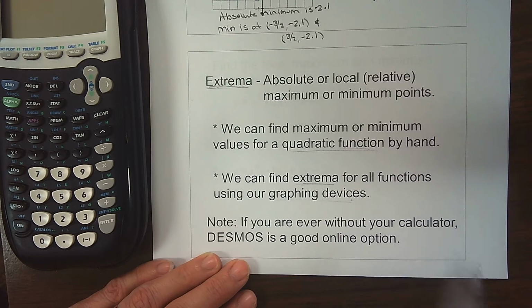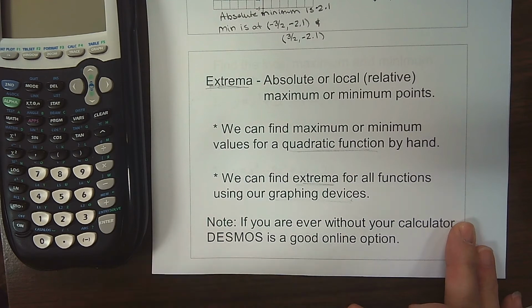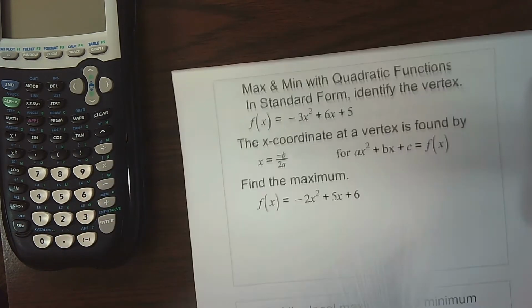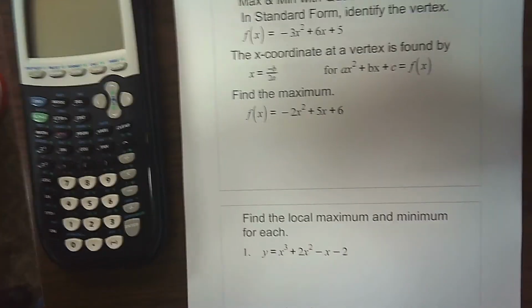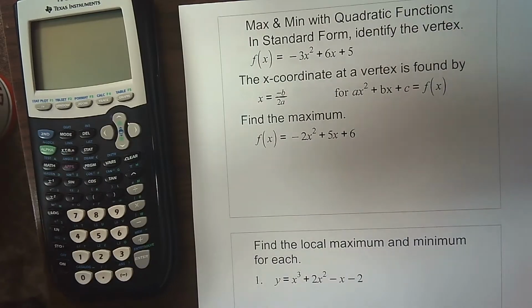If you're ever in a position where you don't have your graphing calculator with you, or maybe the battery's dying, you haven't gotten to the store or something like that, if you just Google Desmos, you will have this nice site pop up for you, and it's a good online option for graphing and relatively easy to use. You would probably have to explore it a bit, but I thought it was a nice time to point that out. We might use Desmos a little bit in the classroom at some point as well.